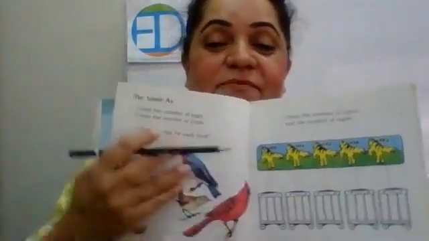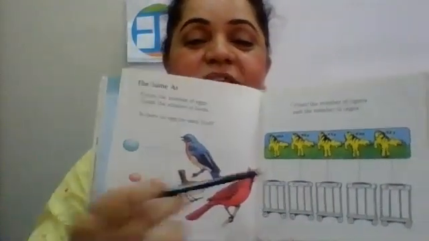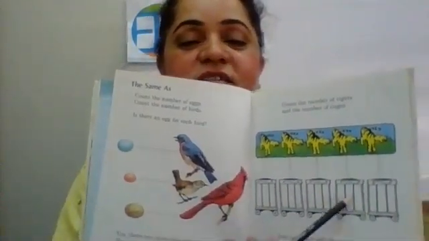Okay, that's the same. Now here also the eggs are the same as the number of birds, and here the cages are the same as the number of the tigers. Yes, that is great. So I hope you understand the same, right? As if I tell you I have 5 fingers here.